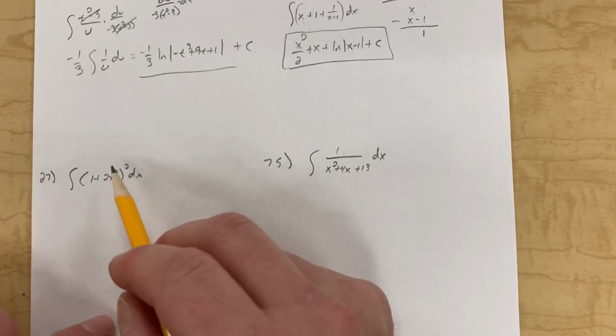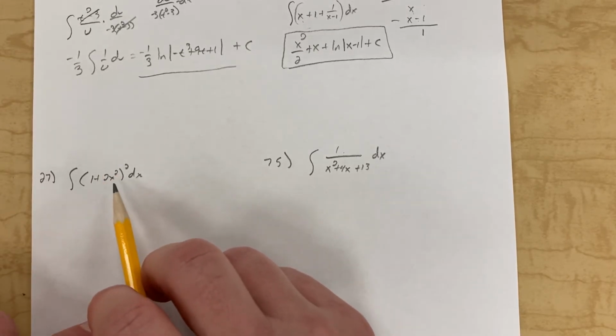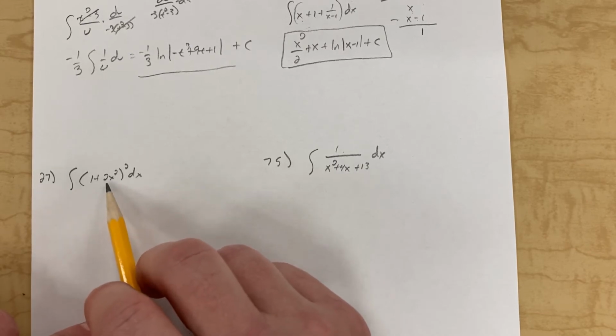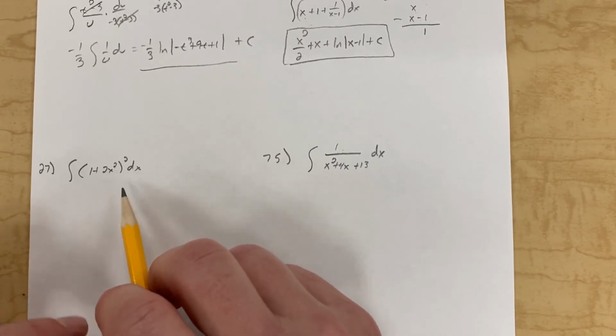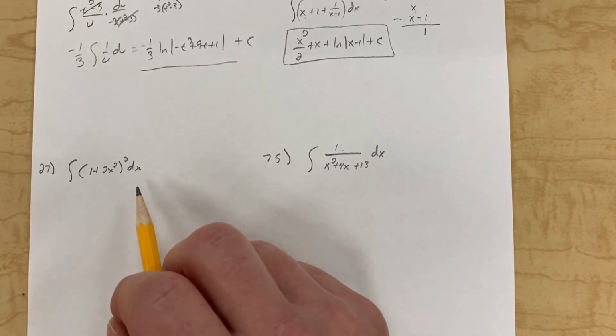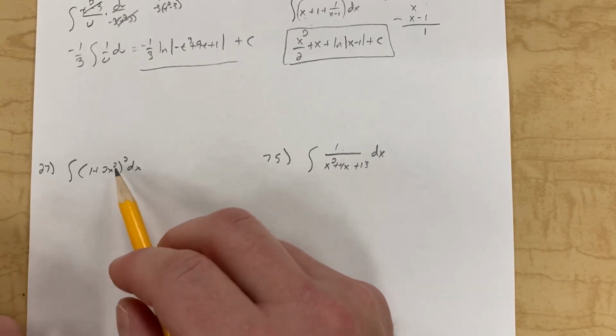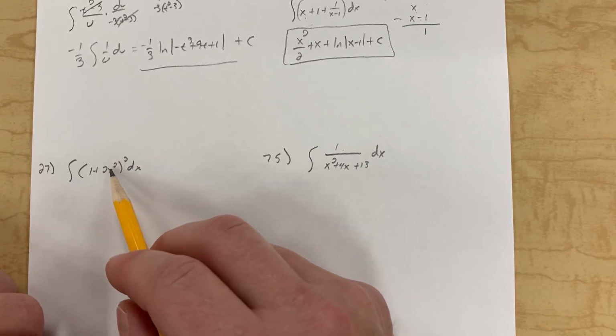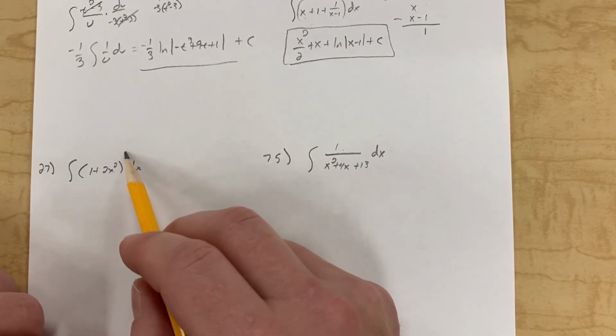27 I threw in just to kind of see the limits of what we can and can't do. If you thought about a u sub, maybe you took this whole 1 plus 2x squared as the u. The problem is that when we do the du sub in, we're going to have extra terms that we don't want. There's really nothing to divide here. This isn't an arctan or arcsine, so we're kind of running out of ideas. The only thing left to do would be to consider working that square out.